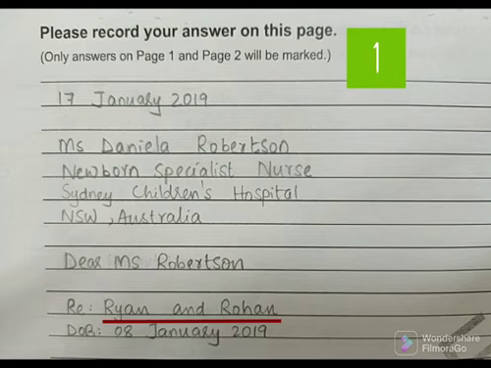We will start our letter with the date. Today's date is 17 January 2019, and the address is Miss Daniela Robertson, newborn specialist nurse, Sydney Children's Hospital, NSW, Australia. Salutation is Dear Miss Robertson, regarding Ryan and Rohan. Date of birth is same, 8 January 2019.